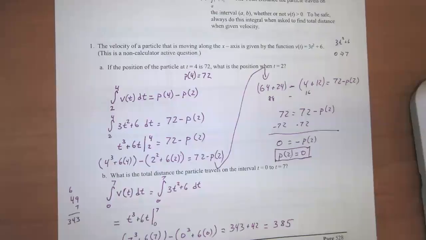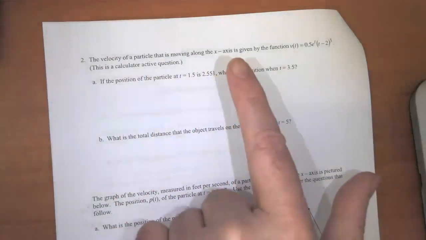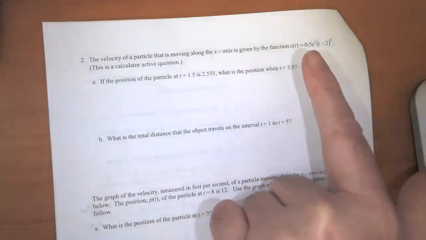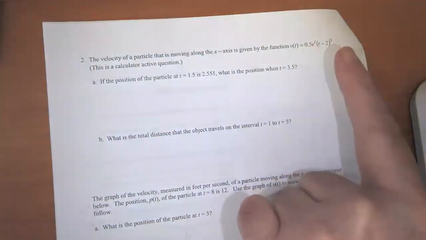In the last few videos, we've been tackling some particle motion problems, and now we are on page 529 in the notebook. And so we will start working on a different problem. So this time we've got that the velocity of a particle that's moving along the x-axis again is given by the function v of t is equal to 0.5 times e to the t times (t minus 2) cubed.